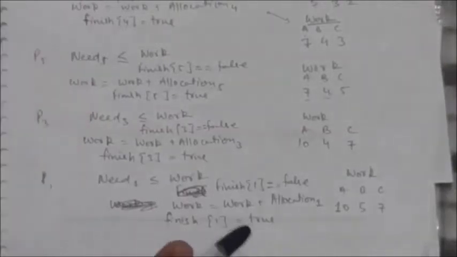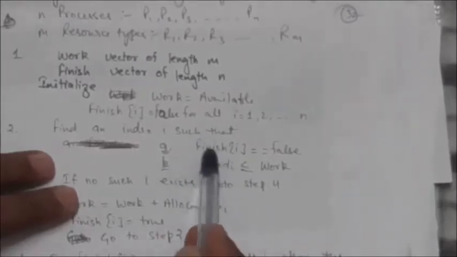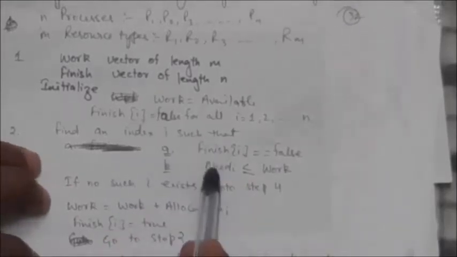Now again we will repeat second step of algorithm. We have to find the index I which will satisfy these two conditions. Now these two conditions will not be satisfied. We will not find any index I which will satisfy these two conditions. So we will go to step 4 of the algorithm.